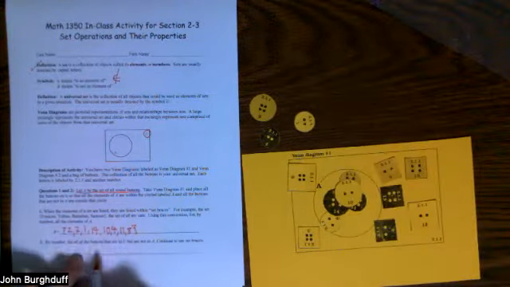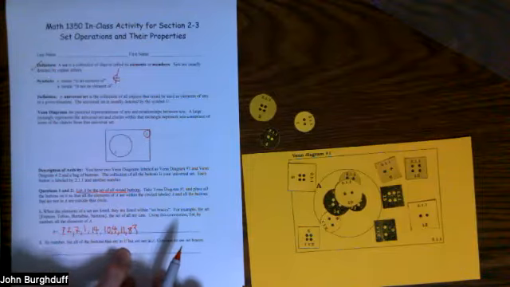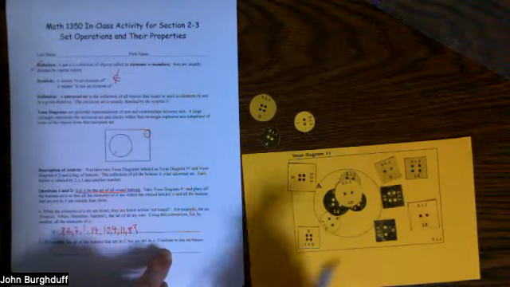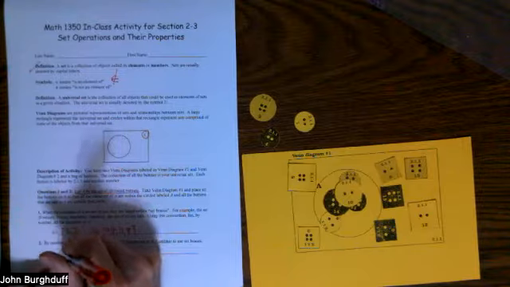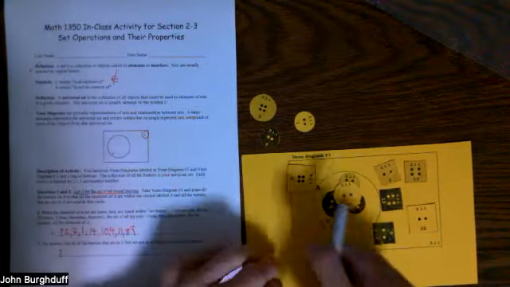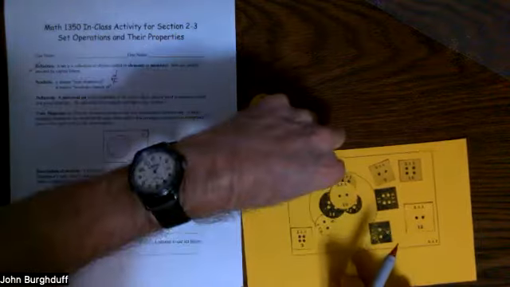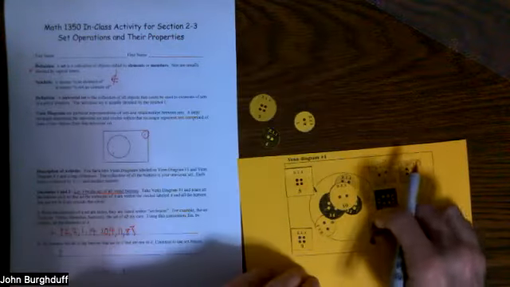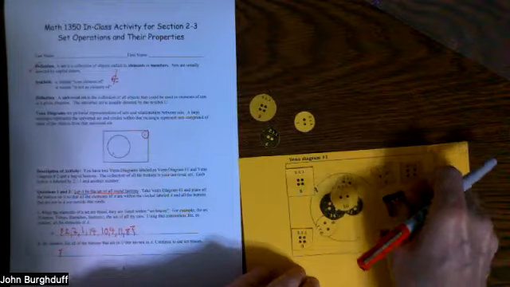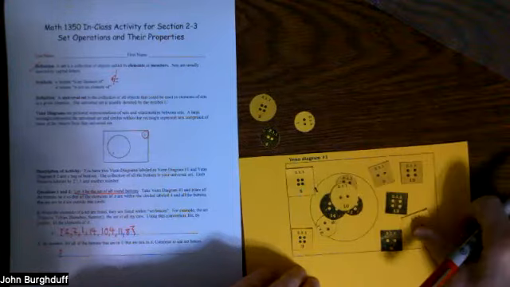Now we want to list by number the buttons that are in U but are not in A. That would be all these square buttons out here. Let's list them. I think we can see these a little bit more clearly, especially if I turn them right side up. We have 3, 5, 6, 9, 13, 12, and 15.